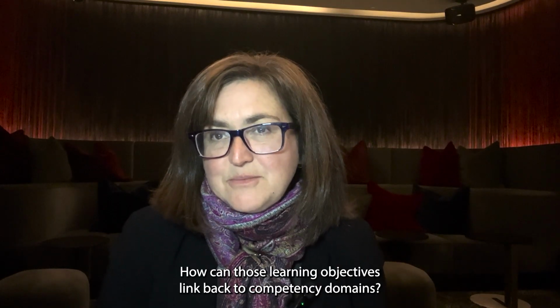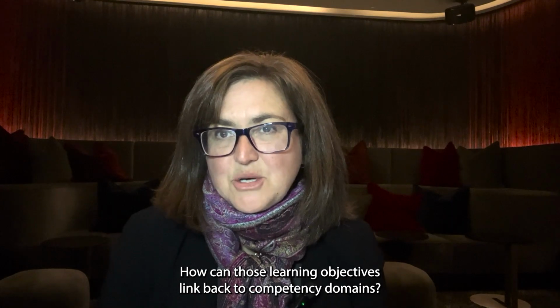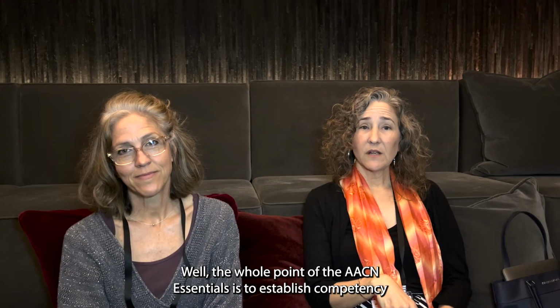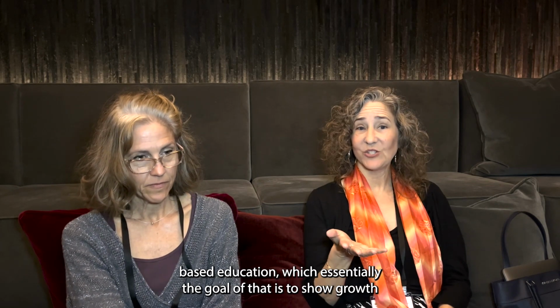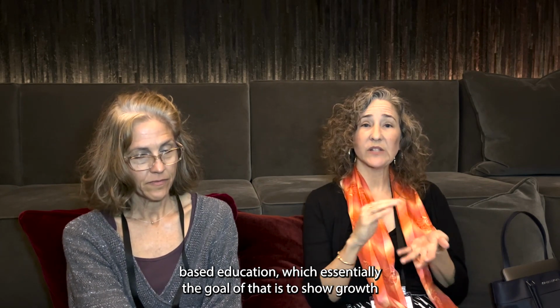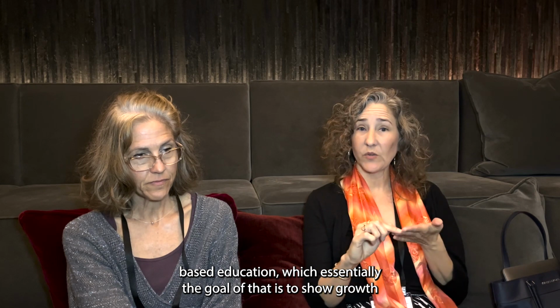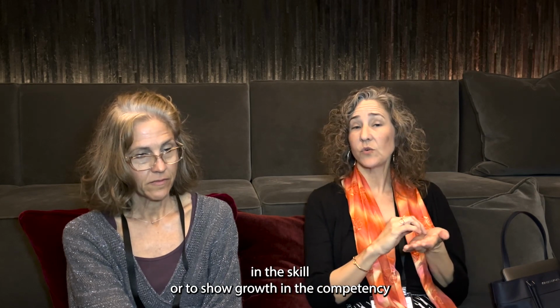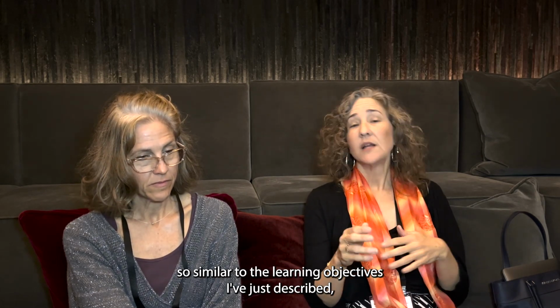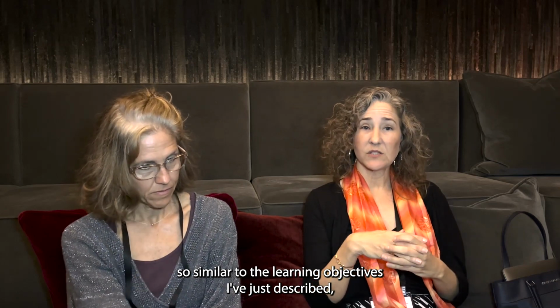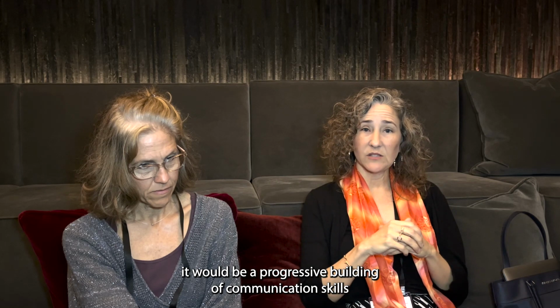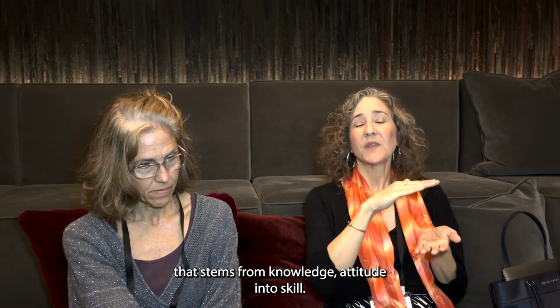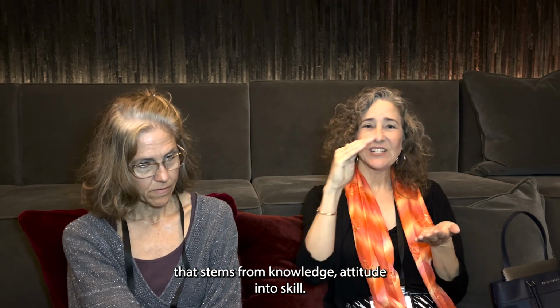How can those learning objectives link back to competency domains? Well, the whole point of the AACN Essentials is to establish competency-based education, which essentially the goal of that is to show growth in the skill or to show growth in the competency. So similar to the learning objectives I just described, it would be a progressive building of communication skills that stems from knowledge, attitude into skill.